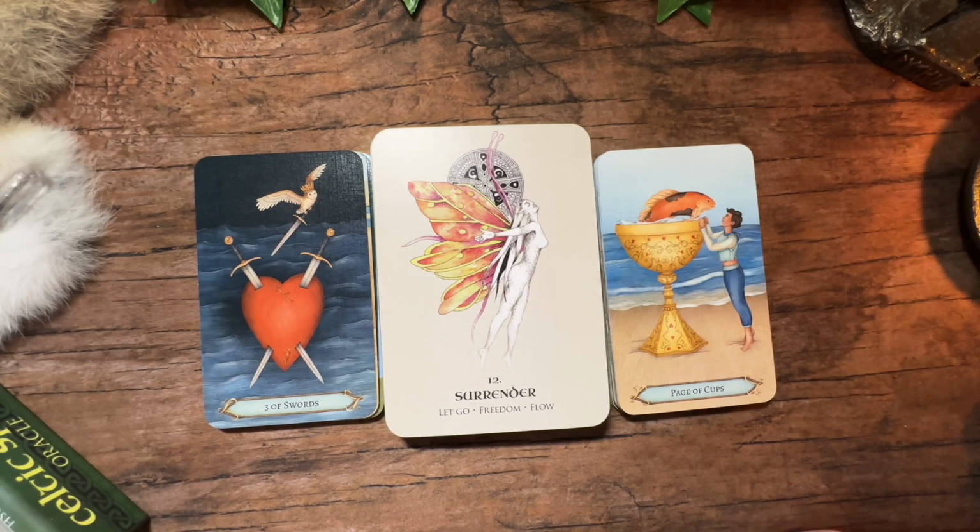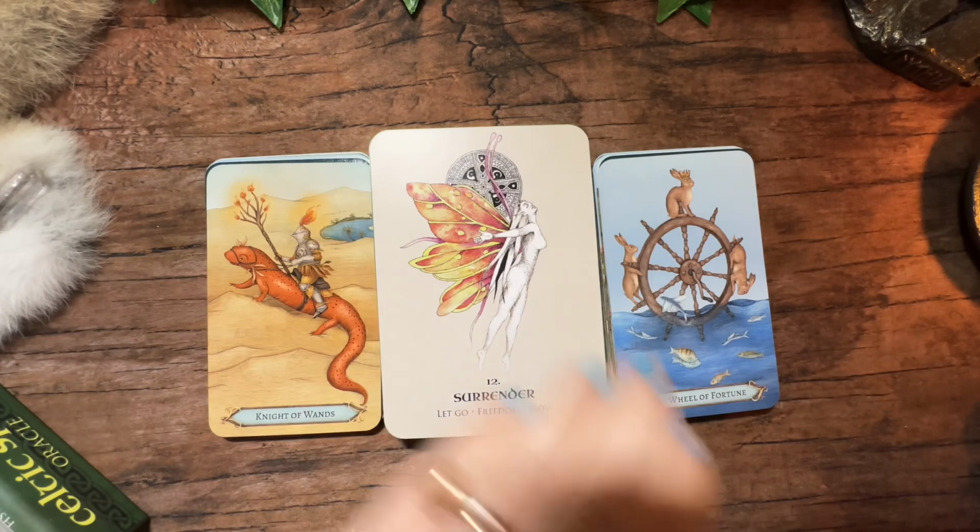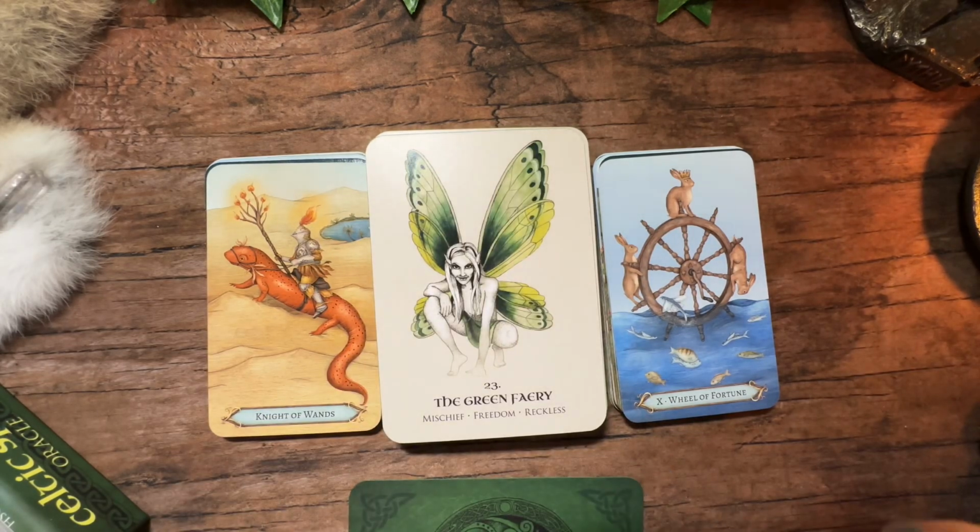Three of Swords with Page of Cups and Surrender. Let go, freedom, flow. Yes, oh my gosh. Yes, yes, yes. Knight of Wands with Wheel of Fortune and the Green Fairy. Mischief, freedom, and reckless. Huh. I can definitely see that.